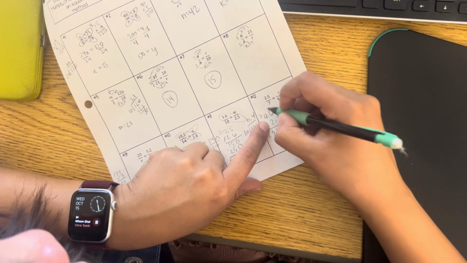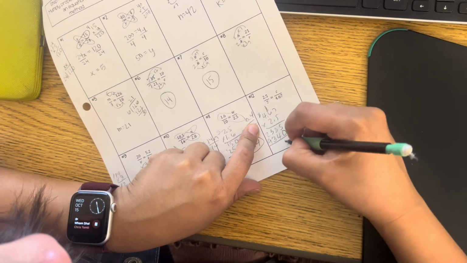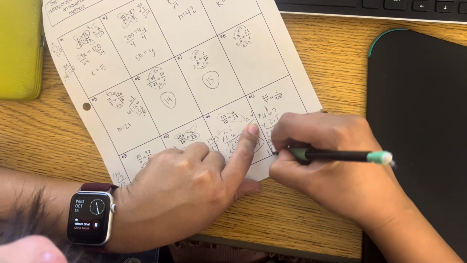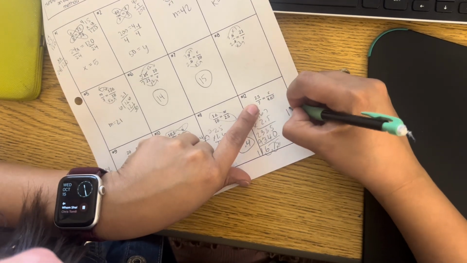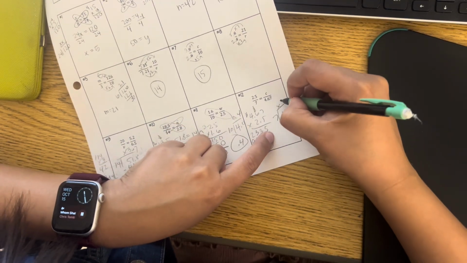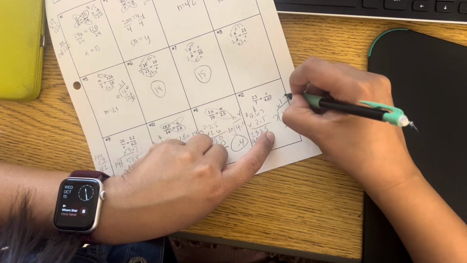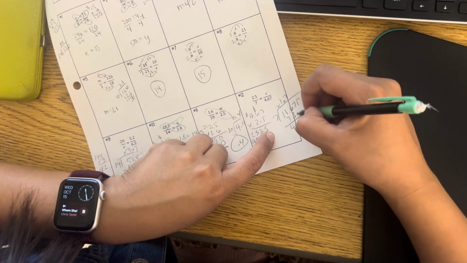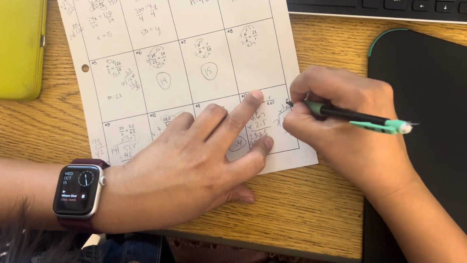2 times 7 is 14. And then 3 decimal places is 11.67 or 675. And then divide by 7. 7 times 6 is 42.